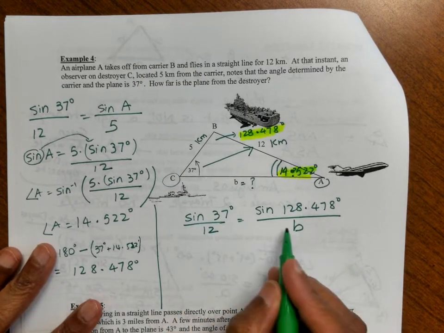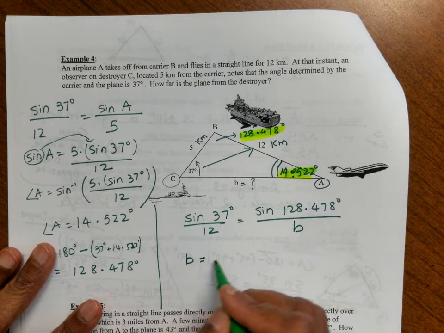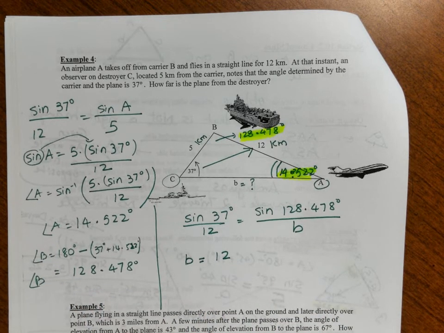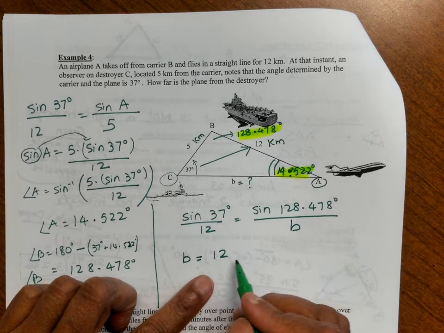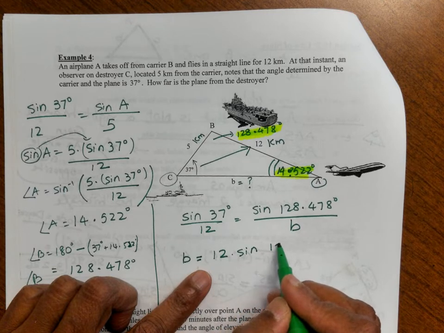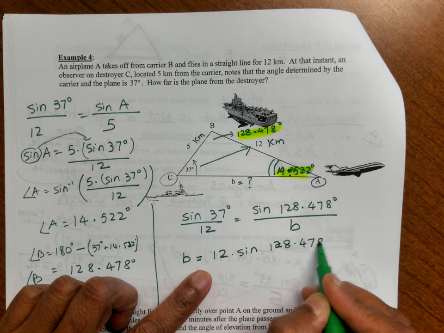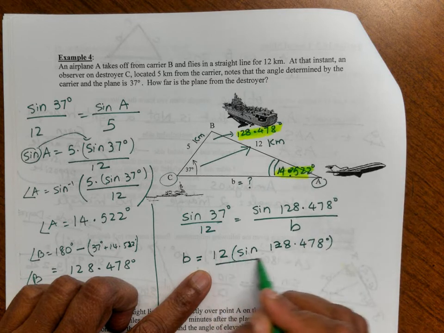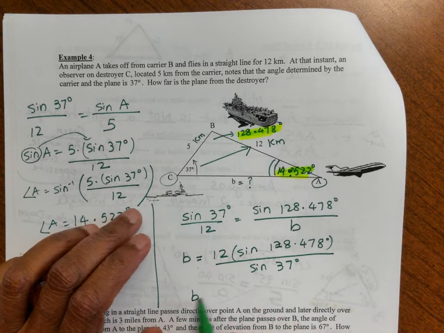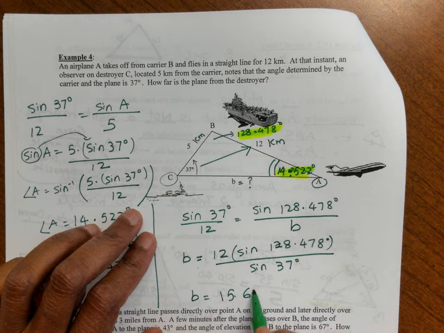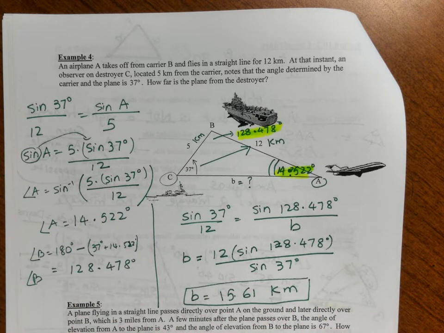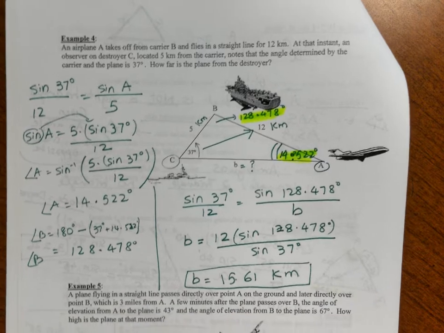Now get B by itself. You'll cross multiply. At this point you should probably hit pause and try to solve it yourself, because it's just cross multiplying, getting B by itself, putting it in the calculator, and checking your answer. So I'm just writing down sine 128.478 degrees, the whole thing divided by sine 37 degrees, and there we go. Hopefully you're also able to put all of this in the calculator and get all of this.